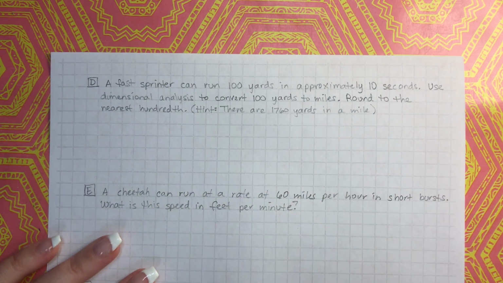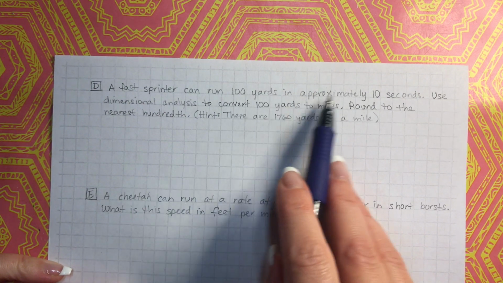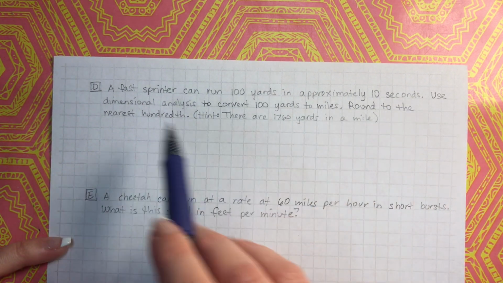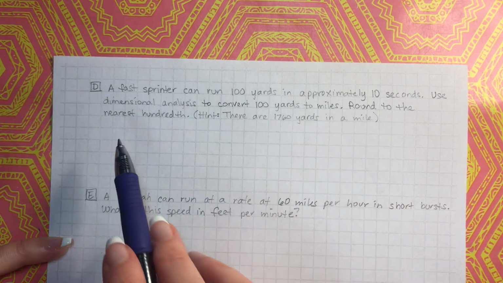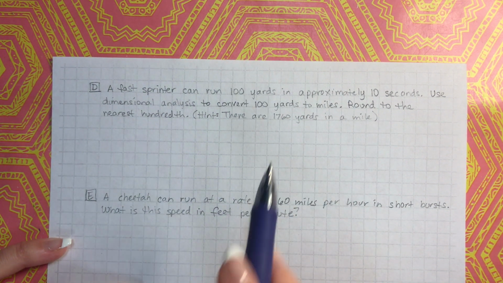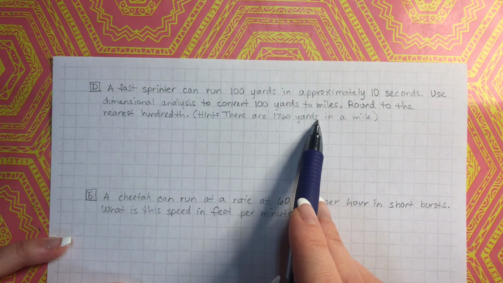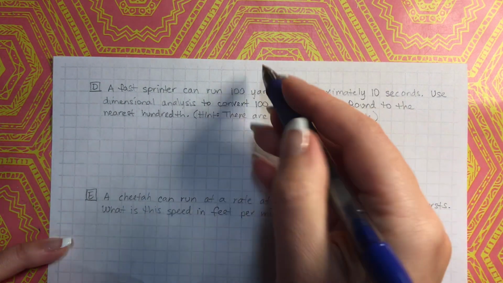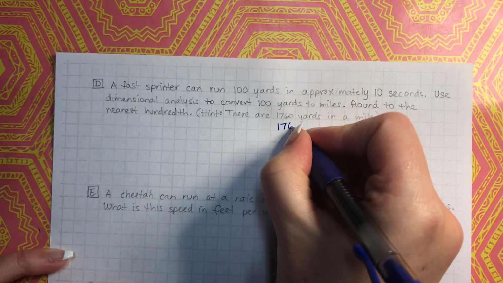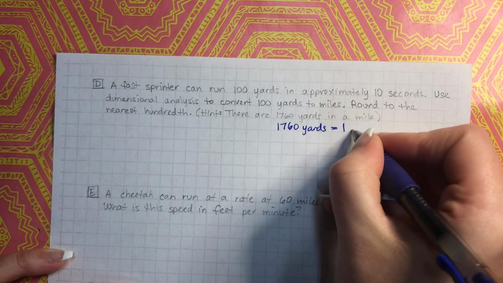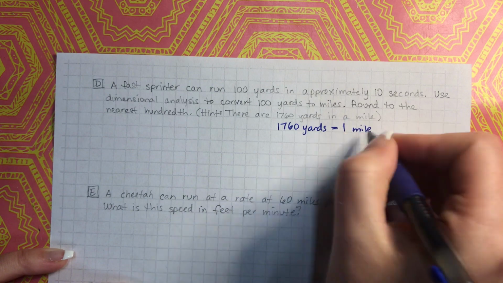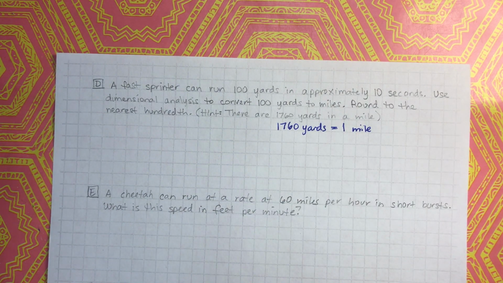So this says a fast sprinter can run 100 yards in approximately 10 seconds. Use dimensional analysis to convert 100 yards to miles, round to the nearest hundredth. And then it says there are 1,760 yards in a mile. So that's kind of like our key, right? This equals 1 mile. So we're going to be using that conversion factor written as a fraction.